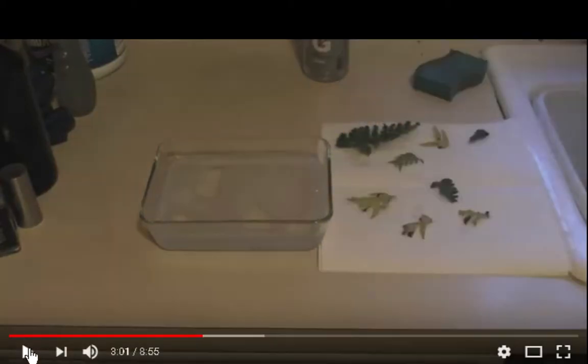Okay, so this is something I didn't do. Frond sterilization: 1 part bleach, 9 parts, I'll just say distilled water.